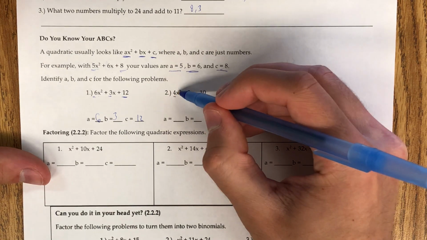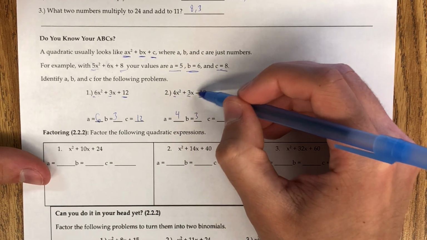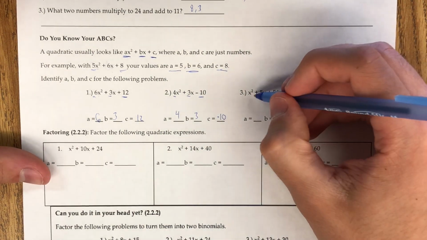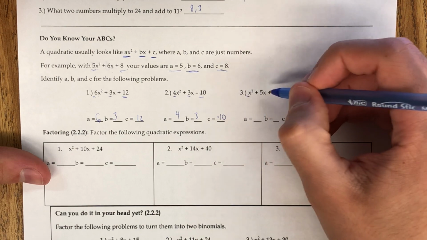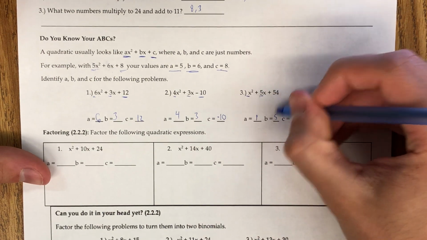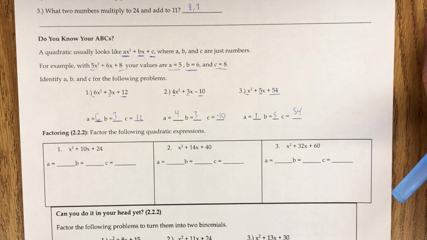Number 2, 4 is with x squared, so that's a. 3 is with x, so that's b. Negative 10 is our number on the end, so our c would be negative 10. Here we have just x squared, so the number here would be a 1. Not a 0, because 0x squared is 0. 1x squared is just x squared. 5 is our b. 54 is our c. Okay.